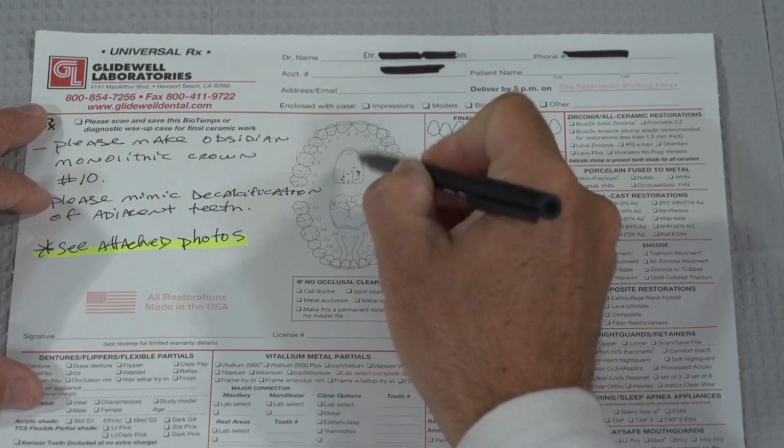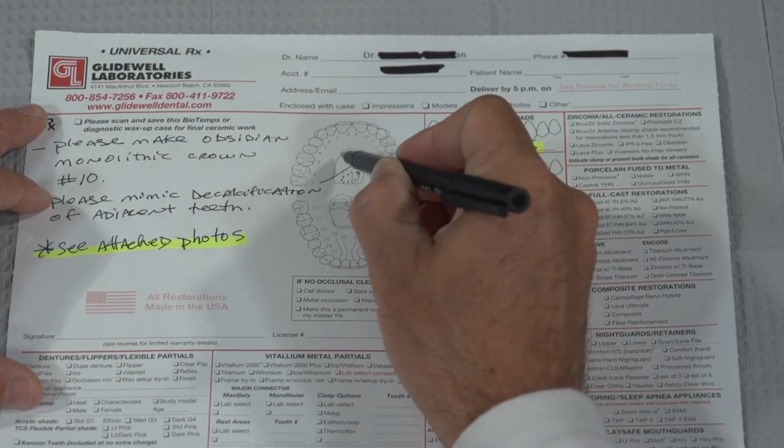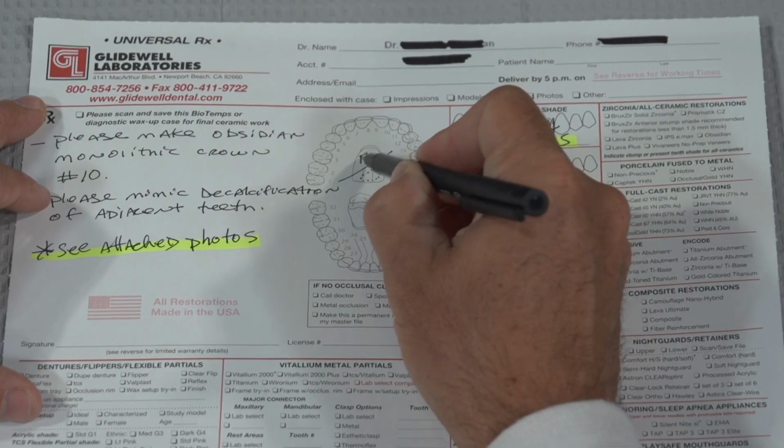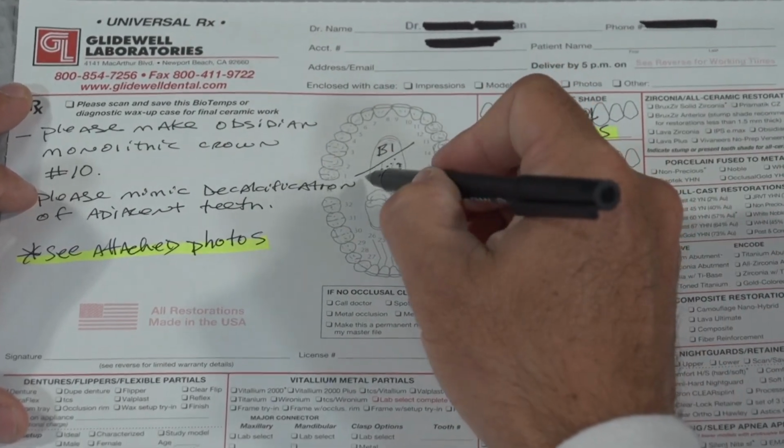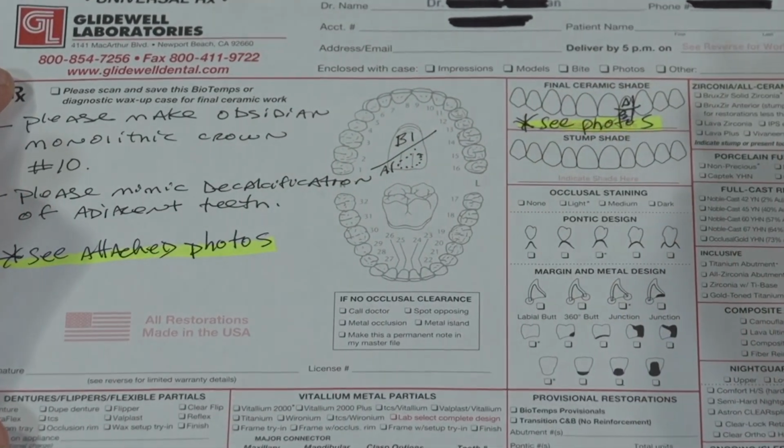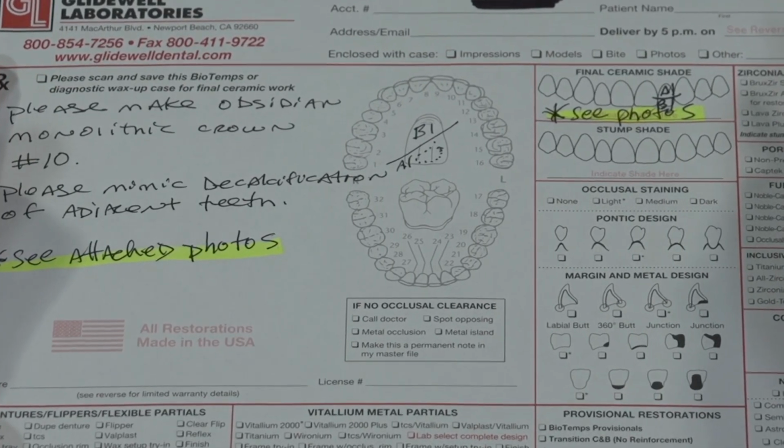There is no such thing as providing too much information on the prescription form. The majority of shade-related phone calls that our technical advisors place or answer is due to the lack of important shade information between the practitioner and the laboratory.